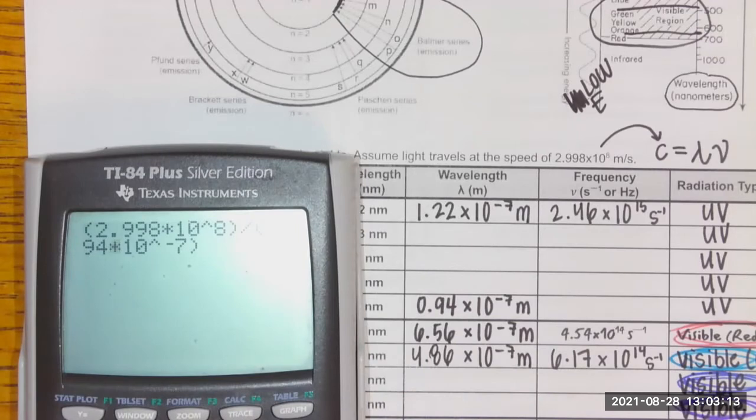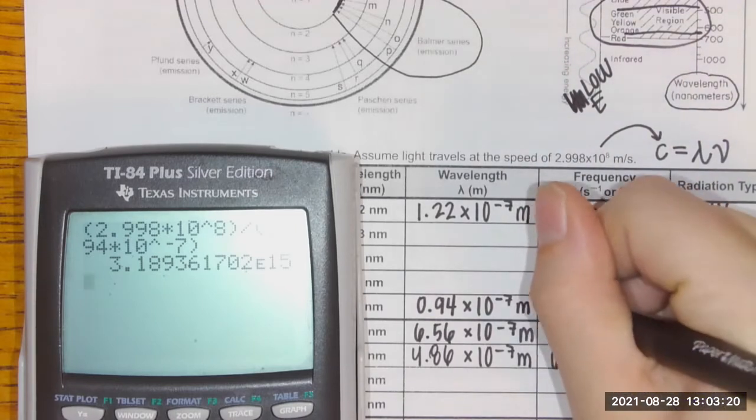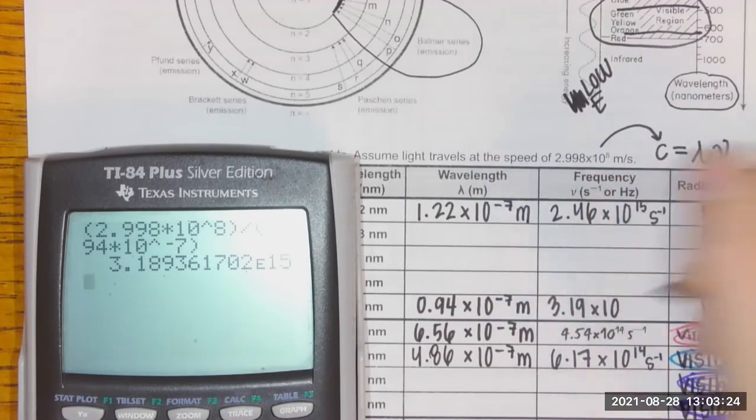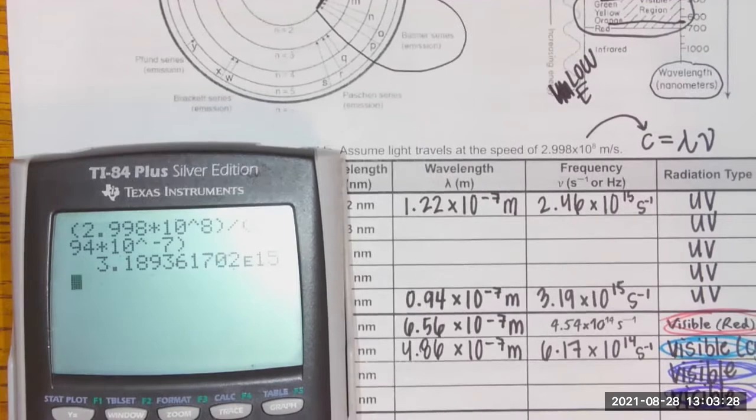So back to this. Is this the right one? Yeah, okay. So this one is 3.19 times 10 to the 15th inverse seconds.